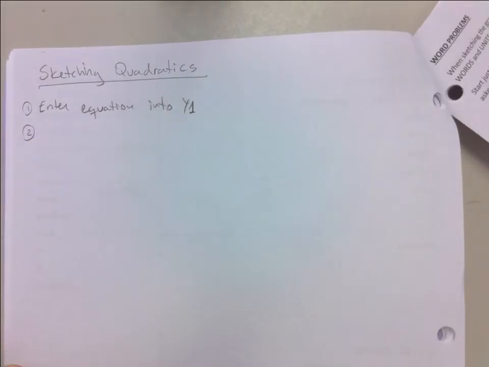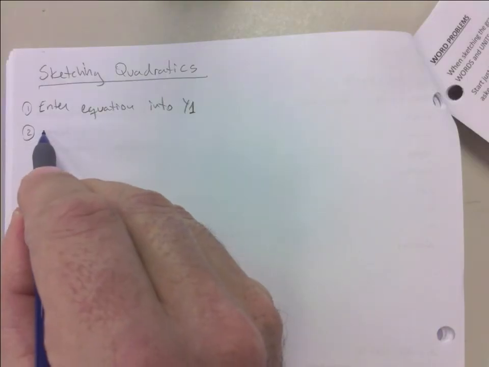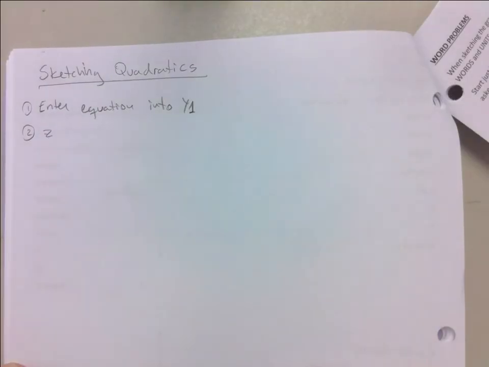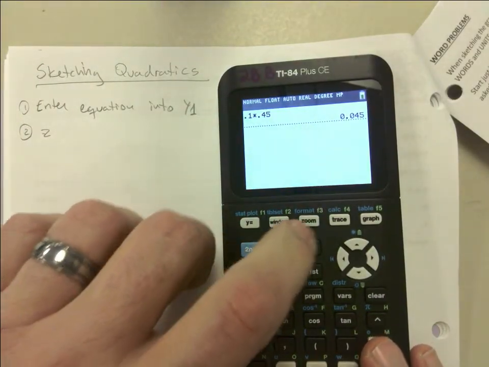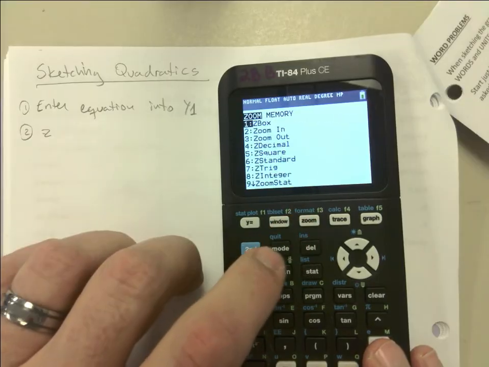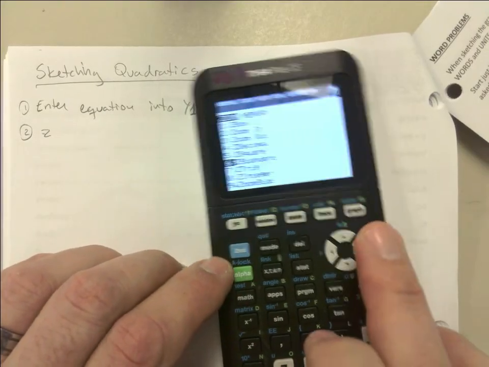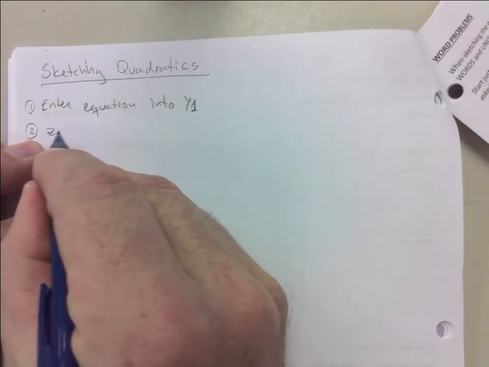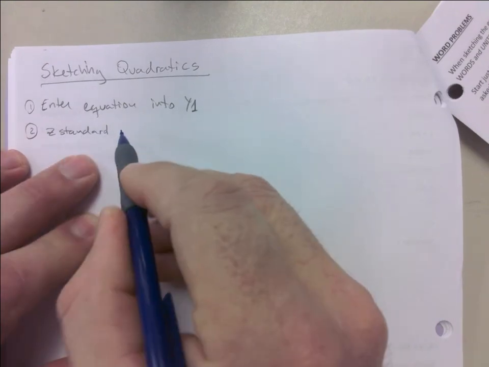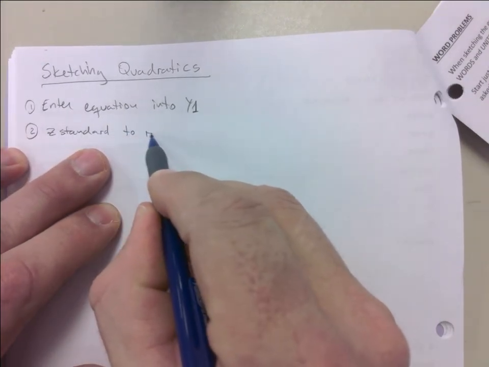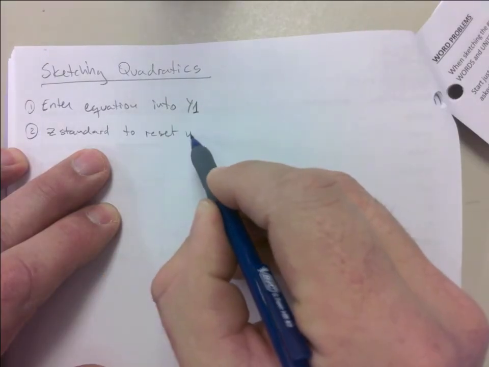Second step, I would do zoom standard. So I'm just going to make sure I get the spelling correctly here. Z standard, yeah. To reset window.